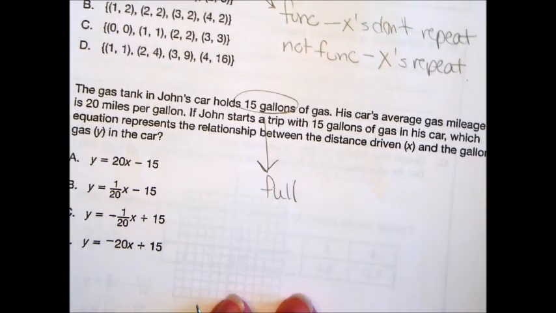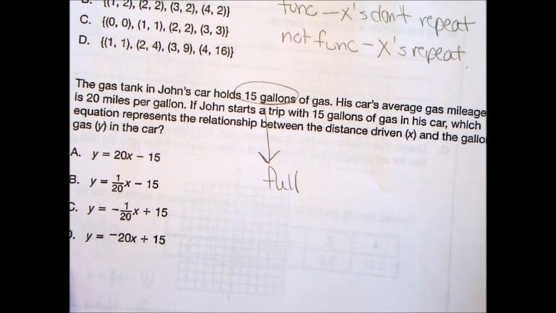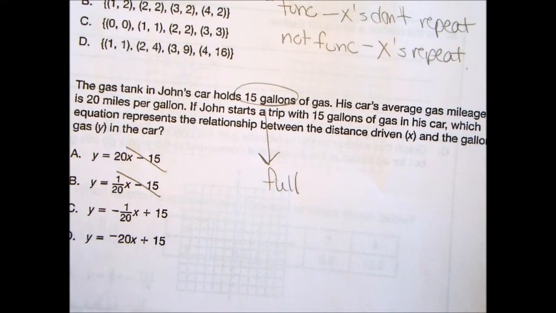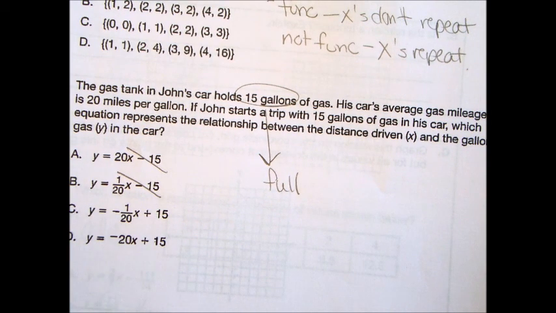Now, here's the hard thing for kids. What does y represent? How much gas is in the car. Because we're starting with a positive amount of gas, it can't be these two, because it's about how much gas is remaining. So 15 is our starting value. A lot of kids will pick option D, but here's the wrong thing about option D.